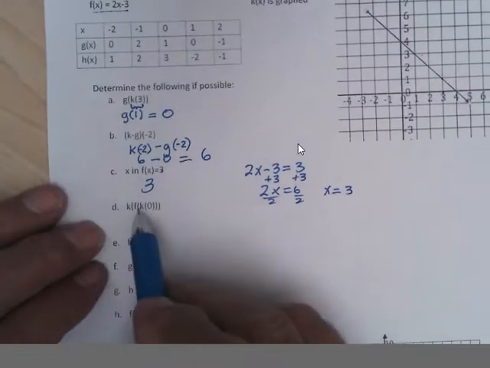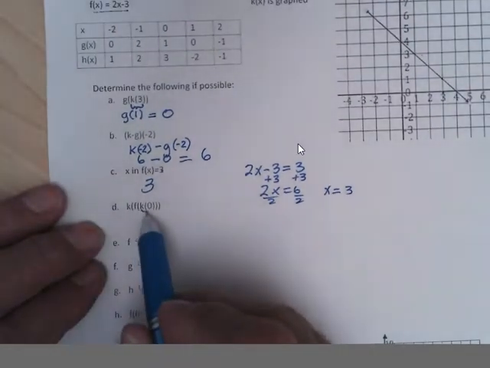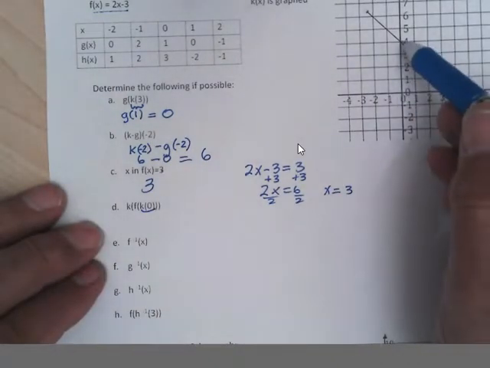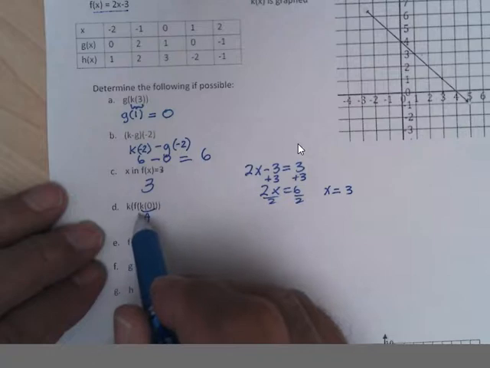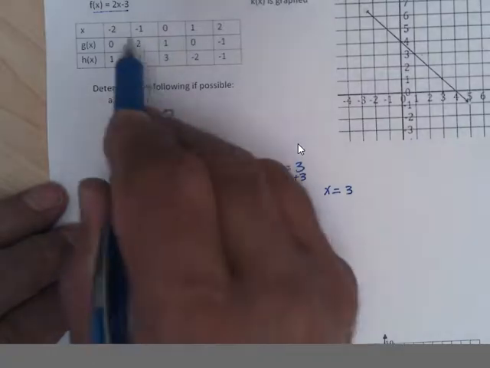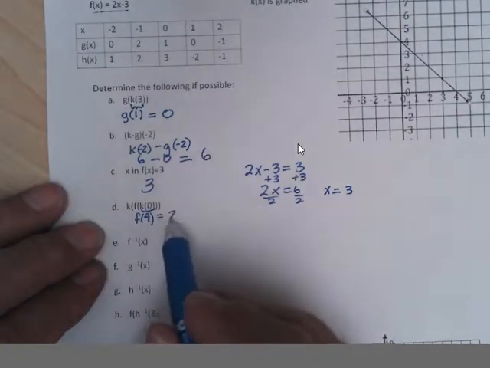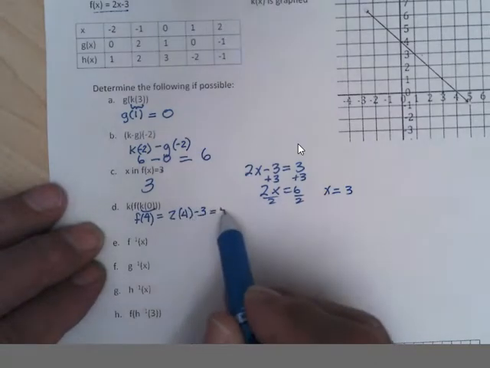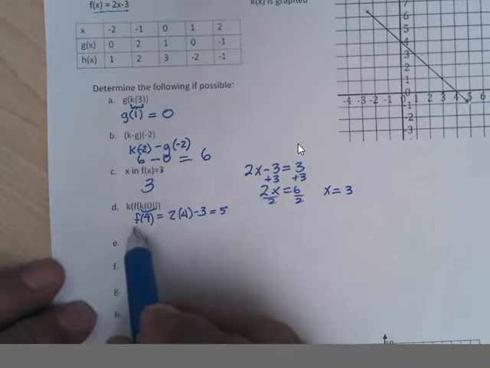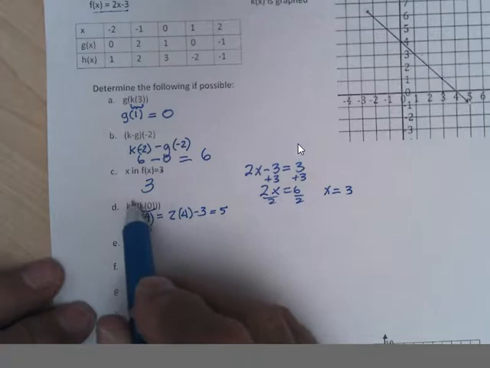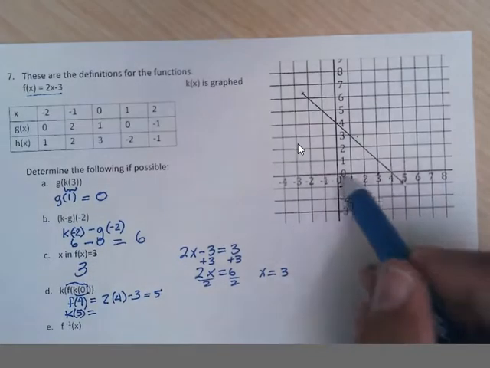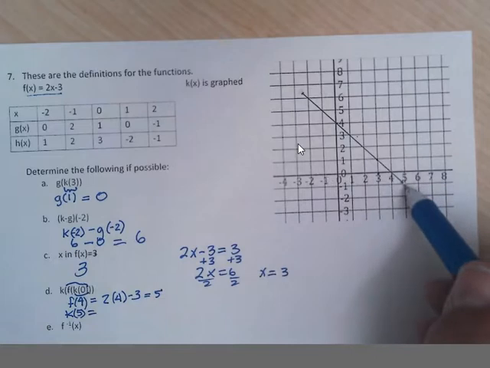Okay, k of 0, we start with that one. Start from the right and work in. So 0 gives me 4 on this graph. So I have to do f of 4. And f of 4 is 2 times 4 minus 3. So that's 8 minus 3, or 5. So then I have to do k of 5, because it says k of whatever this worked out to be, and that's all 5. So I go to the graph and go to 5, and k is minus 1.